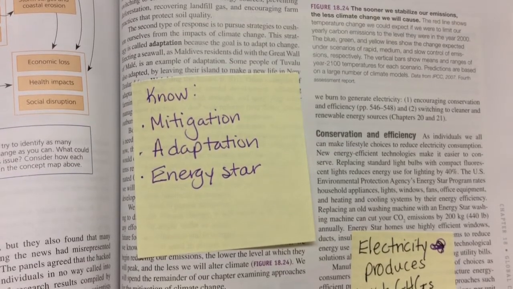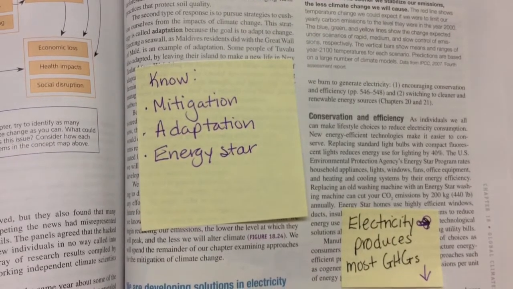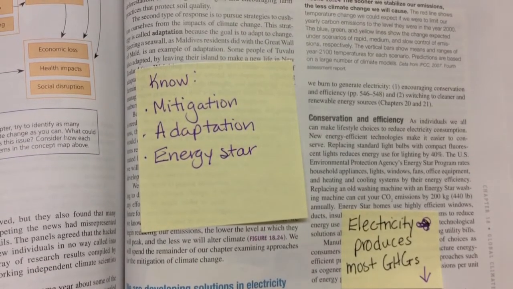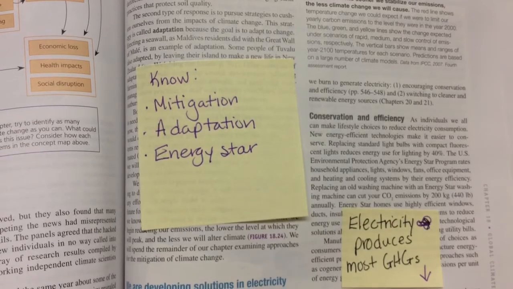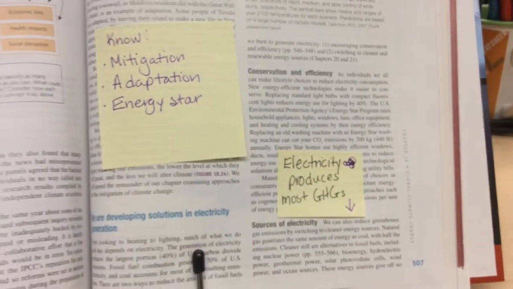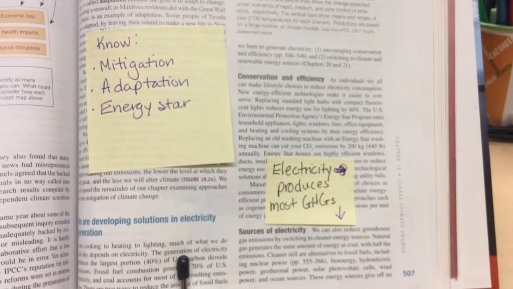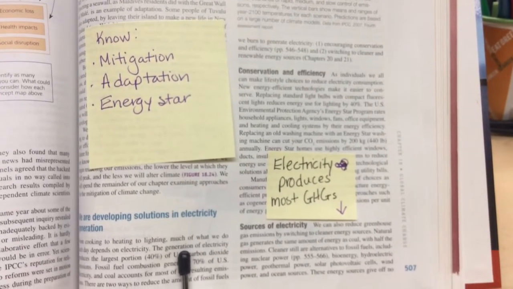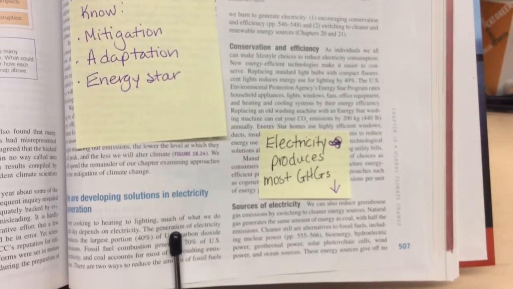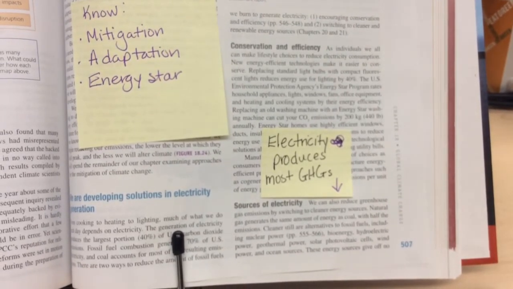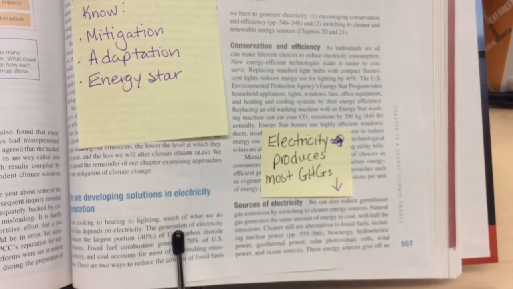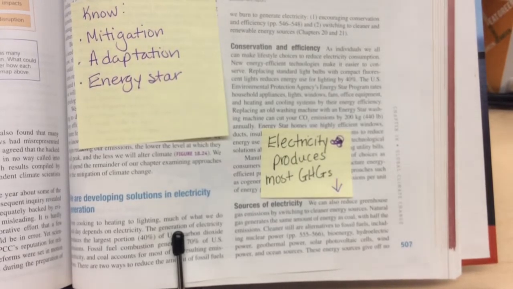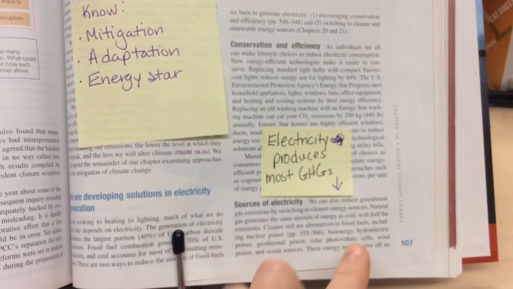And then also know Energy Star appliances are ways to reduce energy use, which causes most of our greenhouse gases. Electricity produces most of our greenhouse gases, and that is because most electricity in the world, including the United States, is produced from burning coal, and coal produces huge amounts of CO2. In California, we don't burn coal, but we burn natural gas, which also produces CO2. Not as much, it's the best of the fossil fuels, but it still does produce CO2.